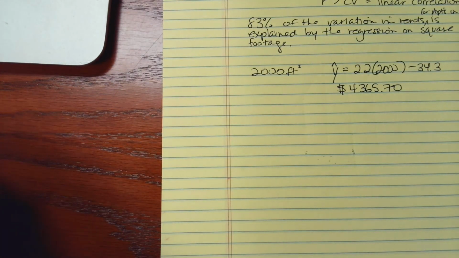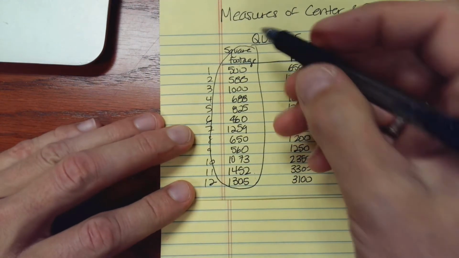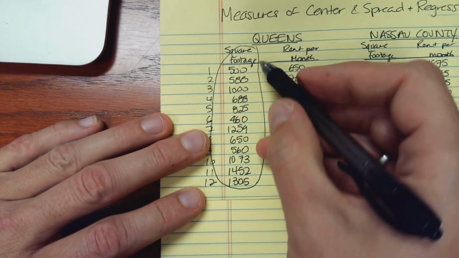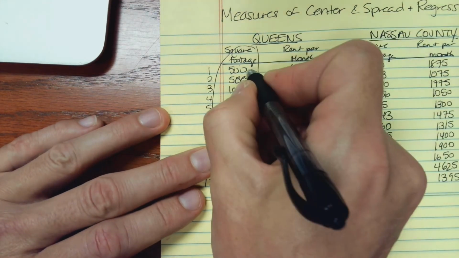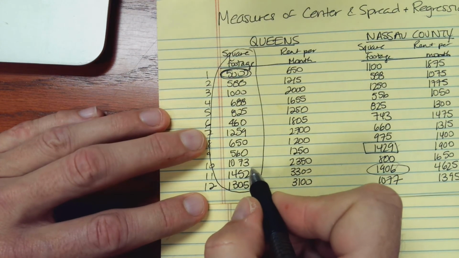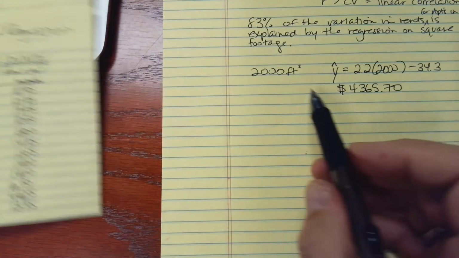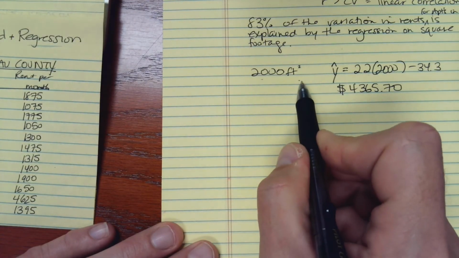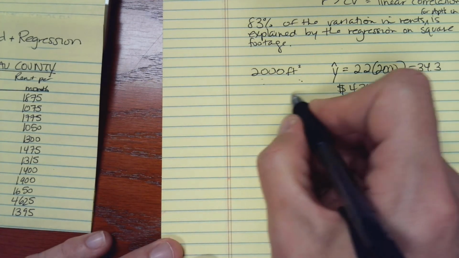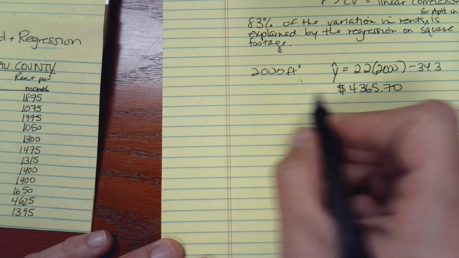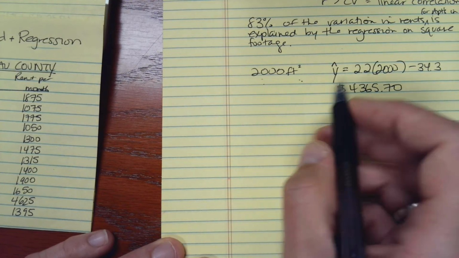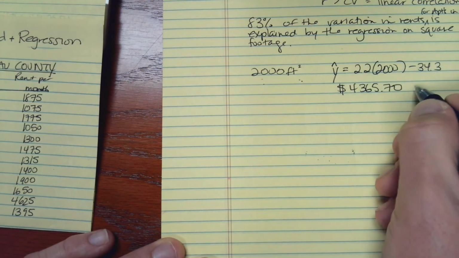Now, is that a reasonable prediction? Something I want to point out here is in our original data, the range of square footage was from, I think the smallest is 500, and the largest is 1452. So 2,000 is not in the range of our source data, and that was the data that we used to construct this regression equation. So I would be hesitant to use this. That would be called extrapolation. We are trying to make a prediction outside the range of our source data. So this would be used very cautiously.